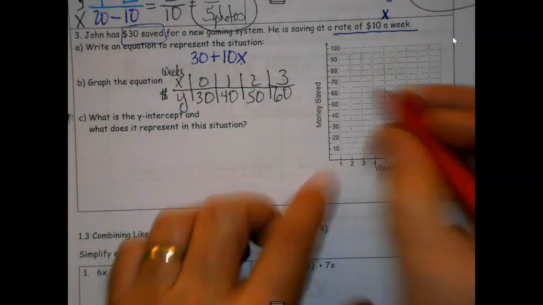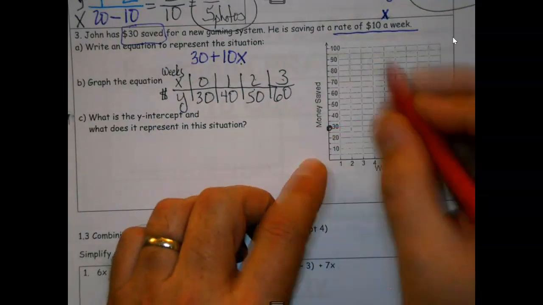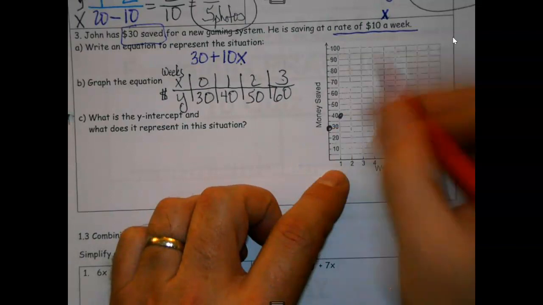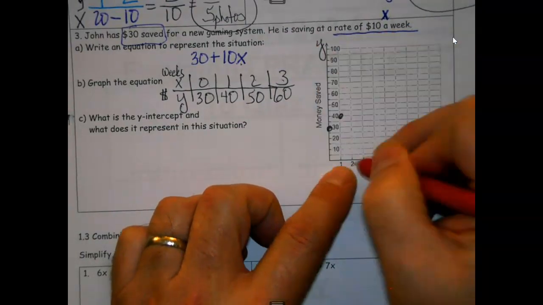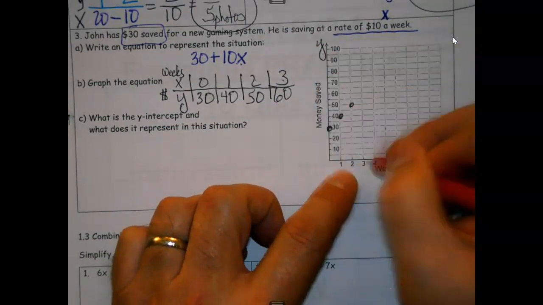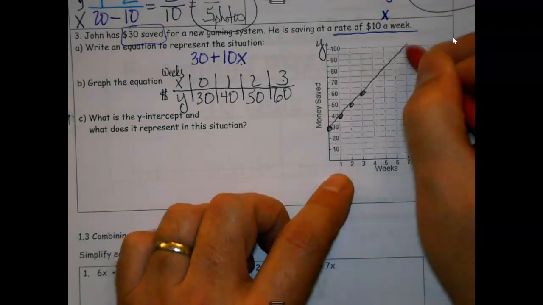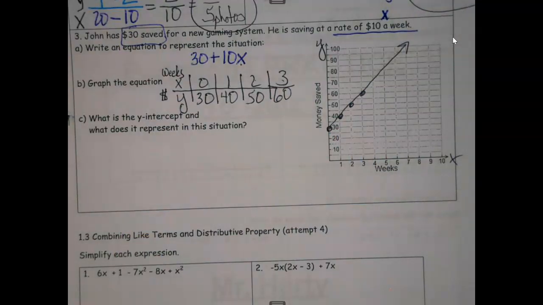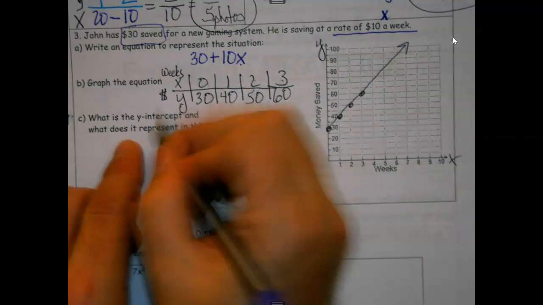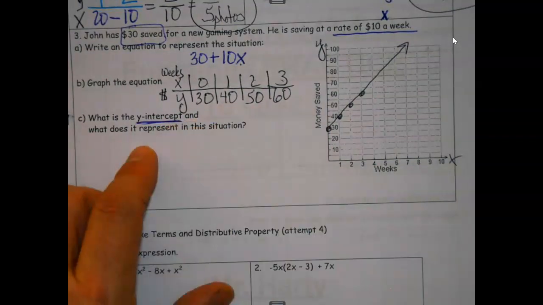So it's up to you on how you're going to run that. And we're going to go ahead and get those in. Draw a line through. And they have one more question for us.